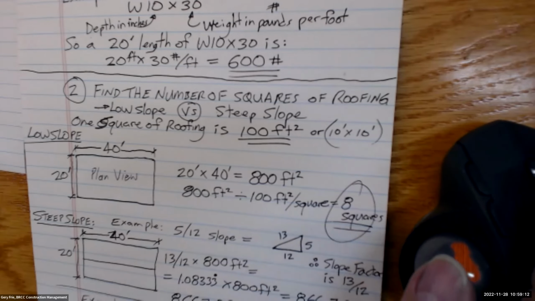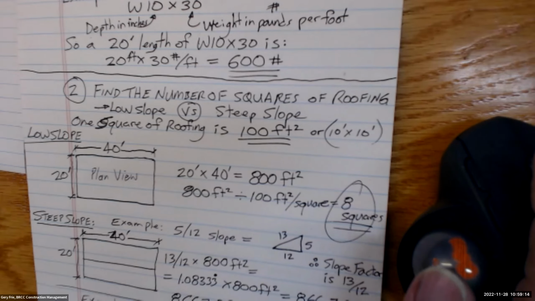But you can still put them on a 2.5/12 slope. It's just you're going to have roof leaks. That's all there is to it, unless you really do a good job of doubling up and maybe even tripling up your roofing membranes, your underlayments.